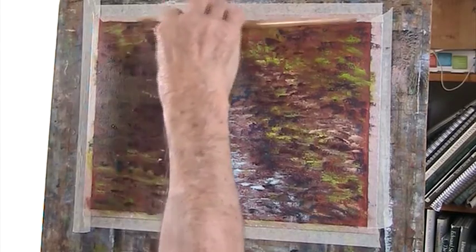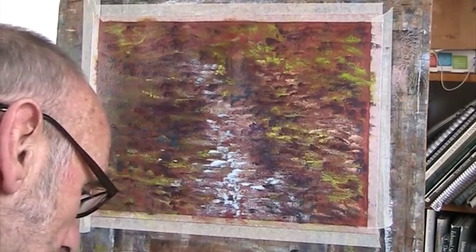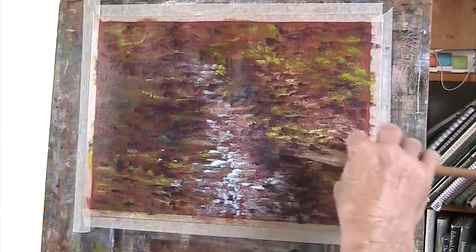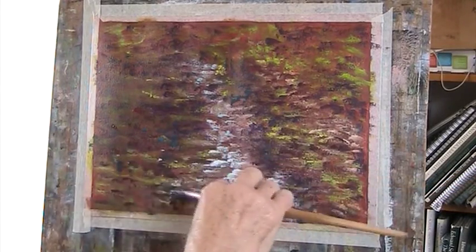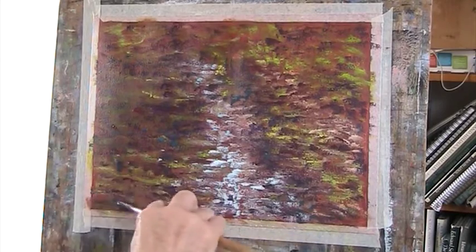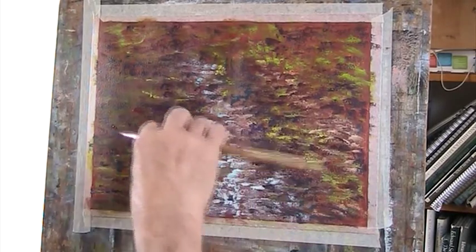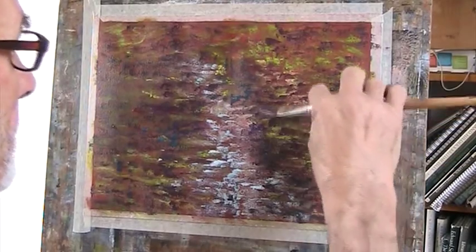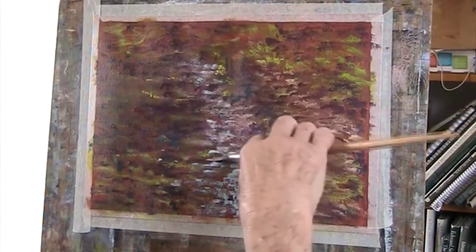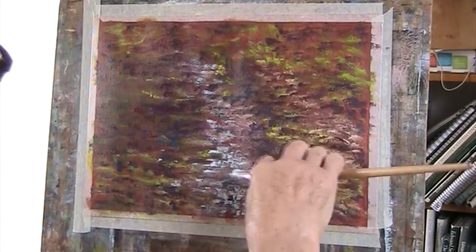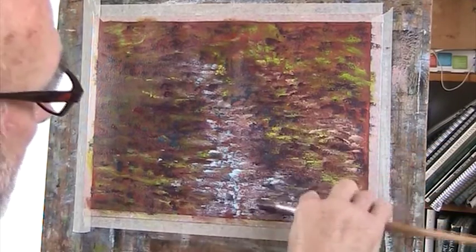And I really enjoyed doing those, but you do get fed up with dotting. And I think Seurat, when he did all his pointillist pictures, I think he gave up on it because it was taking so long, colour mixing, or optical mixing, on the canvas. But we're not going to spend anywhere near that sort of time on this one.